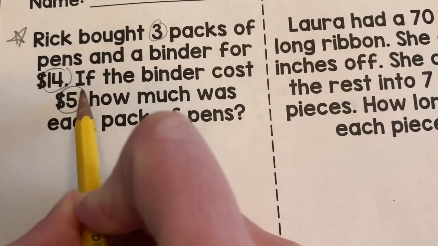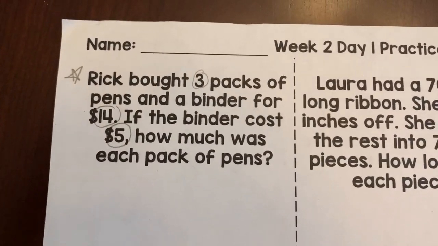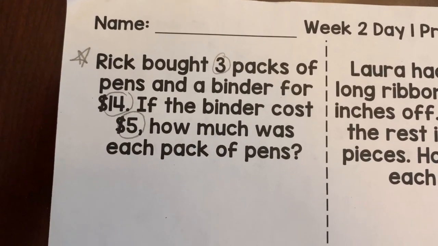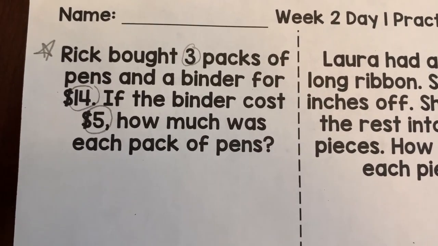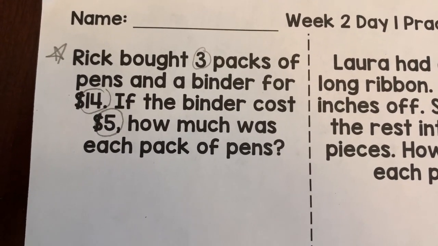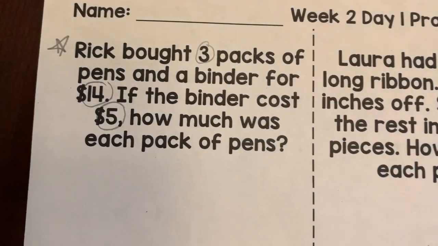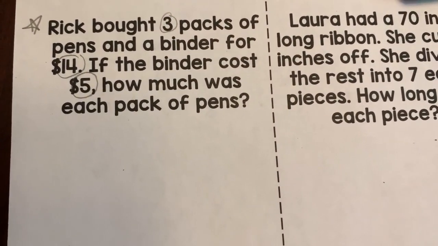14, and 5. Good, and we know there's going to be 2 steps here. So now we have to decide, what are we going to do with these numbers? Let's read it again and try to visualize what's happening in this problem. Rick bought 3 packs of pens and a binder for $14. If the binder cost $5, how much was each pack of pens?